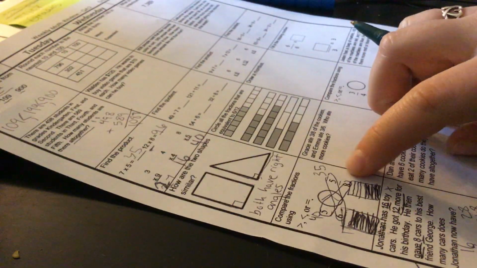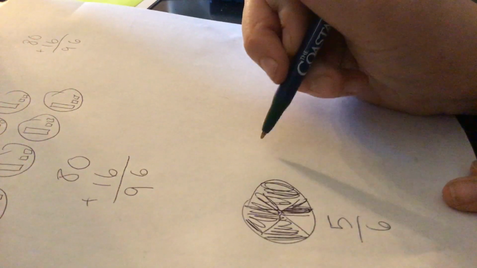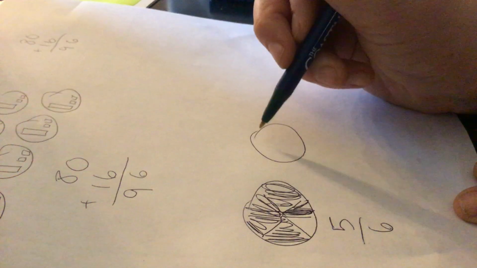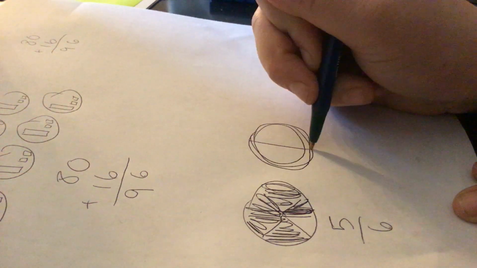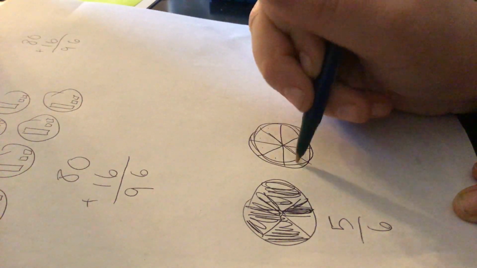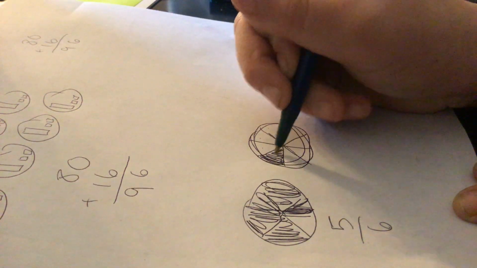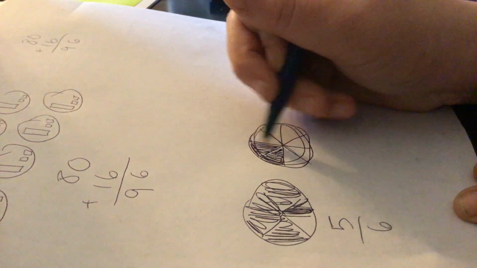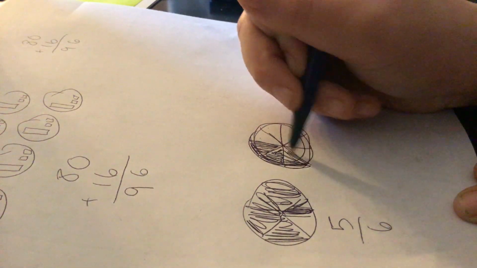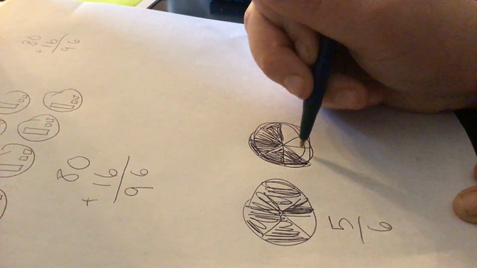So if this one is saying 5 out of 8, again, I want you to think about that. Okay, this is my 5 out of 6. I ate 5 out of the 6 slices, but I can also make this into the same size pizza, but now I'm going to slice it into 8 slices. 1, 2, 3, 4, 5, 6, 7, 8. And I still only ate 5 slices, but those slices are going to be much smaller now. 1, 2, 3, 4, 5. Now I have a lot more left.